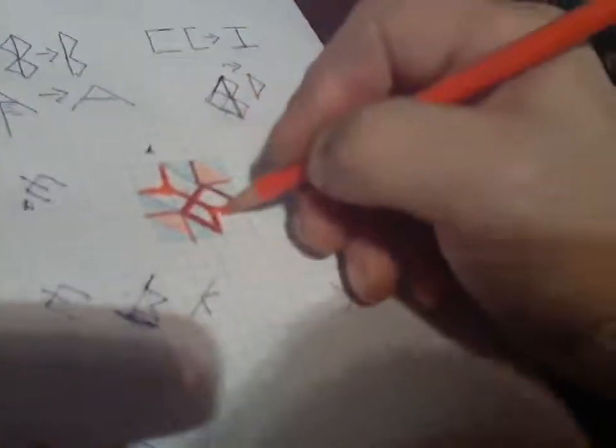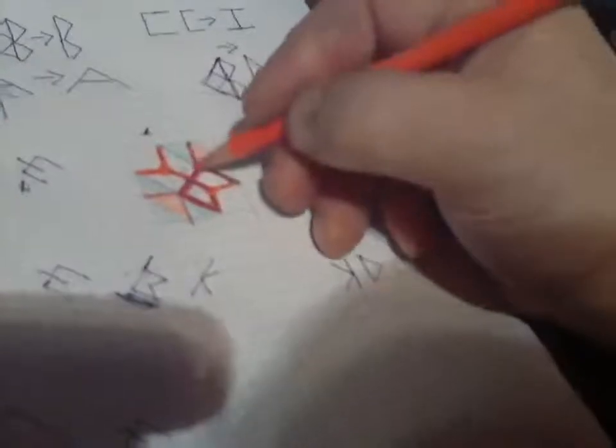5, 10, 5. Okay, it's 5. 10 is 15 and then 5 below. And it's 5, 10, 15 and then 5 below. So it's 3 times 5 is 15. 1 plus 5. Okay, well, not 1 plus 5, but that becomes your 6.